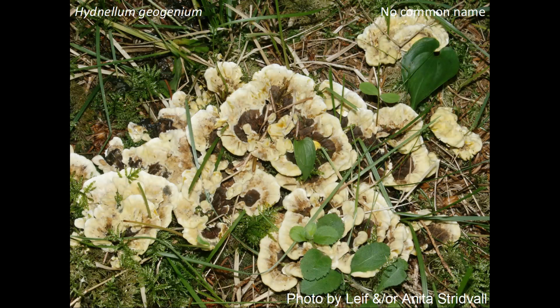Scott Redhead, who was the curator of the National Herbarium in Ottawa, found some on Haida Gwaii. And there was some found somewhere else. I don't remember where else, but that's it. Very, very rare. Unfortunately, the only decent photo I could find was this, and it's not very yellow.